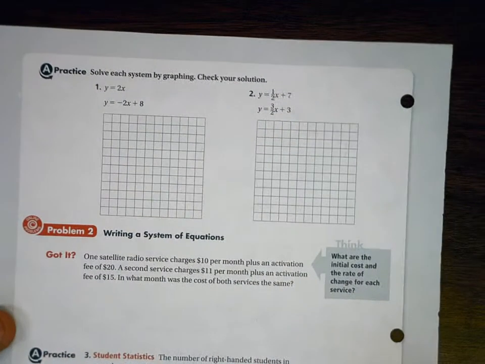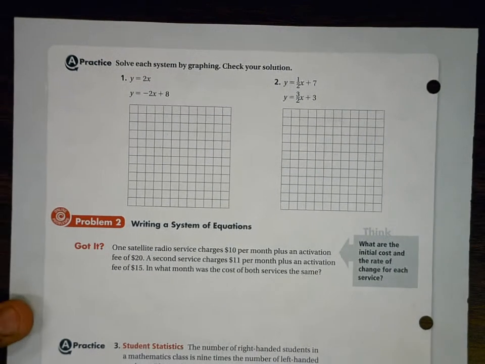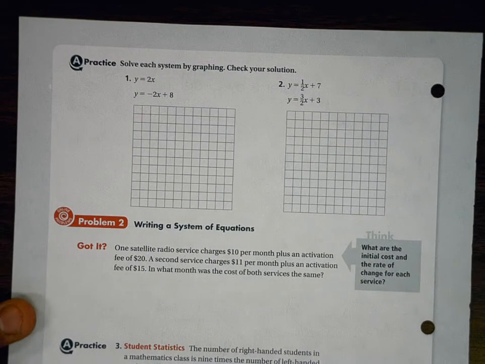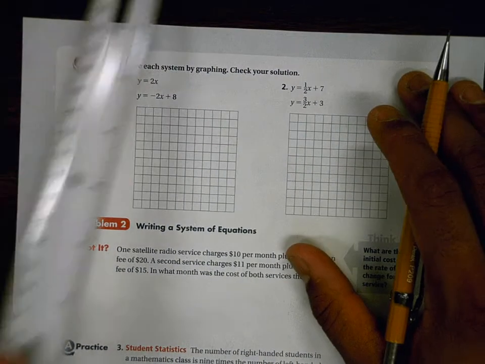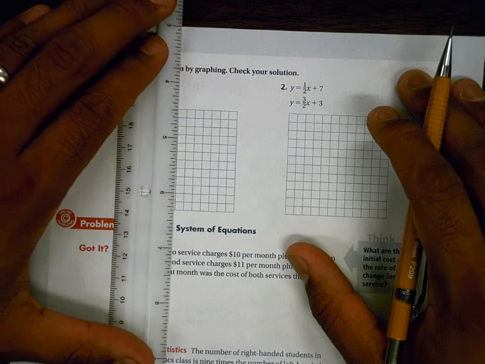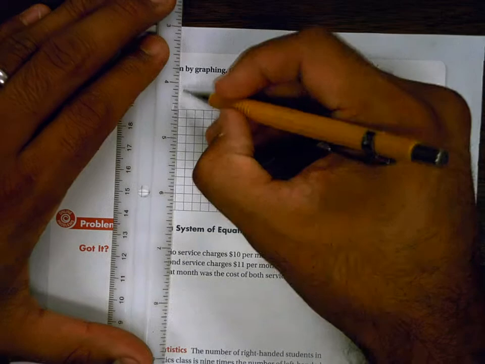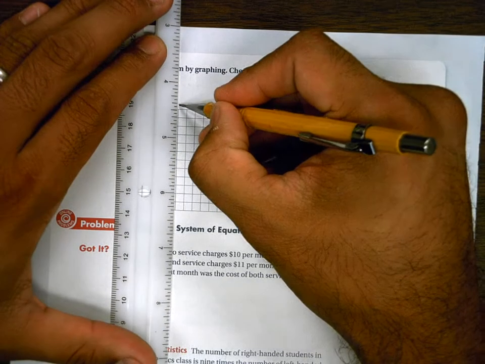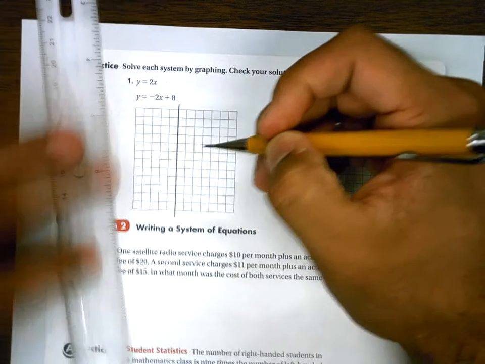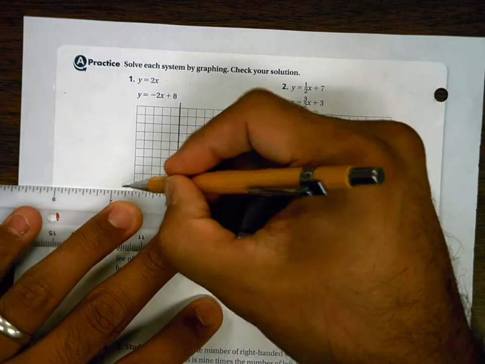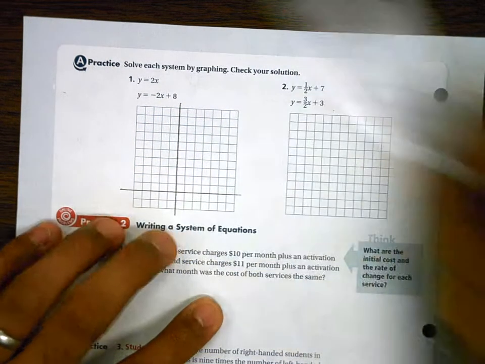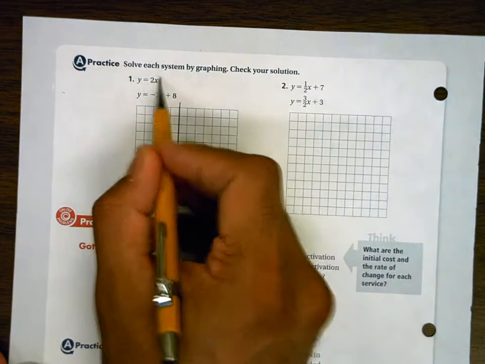Keep going here. Looking at question number 1, if I was you, I'd hit pause and try to graph these two by yourself and then check your answers afterwards. But I'm going to go ahead and graph these. I set my graph up here. This first one here, I'm going to graph that.